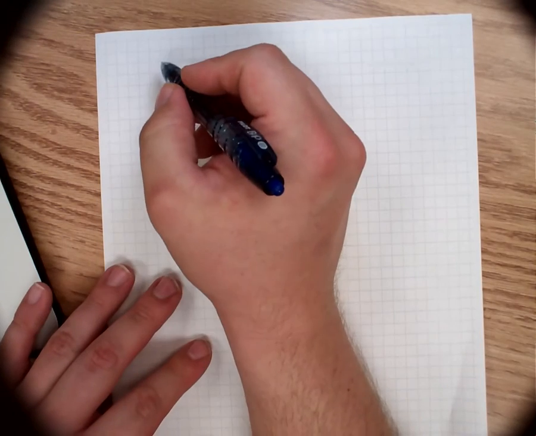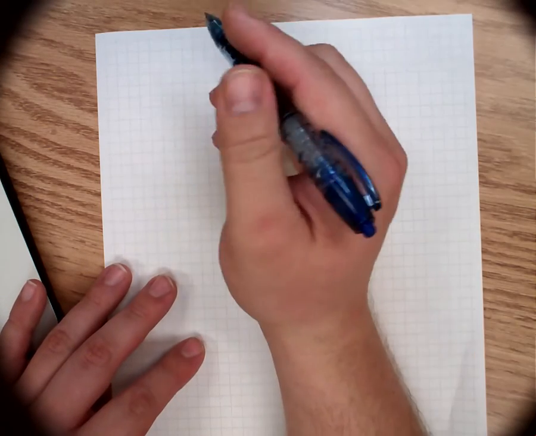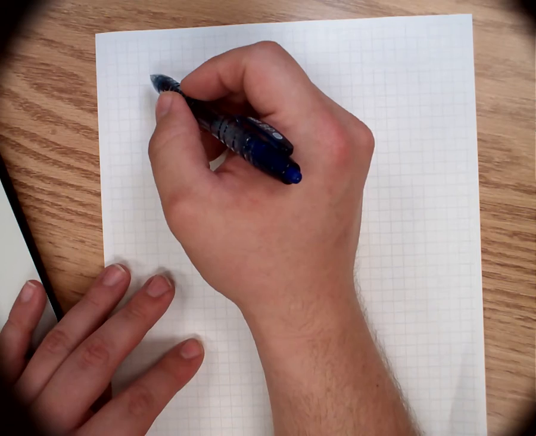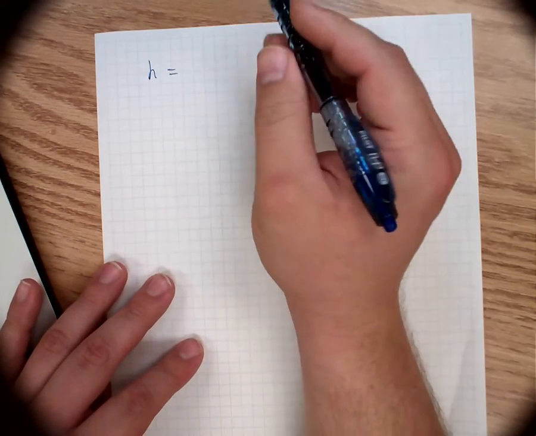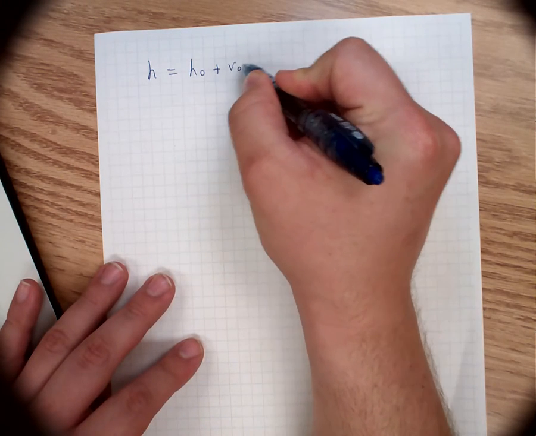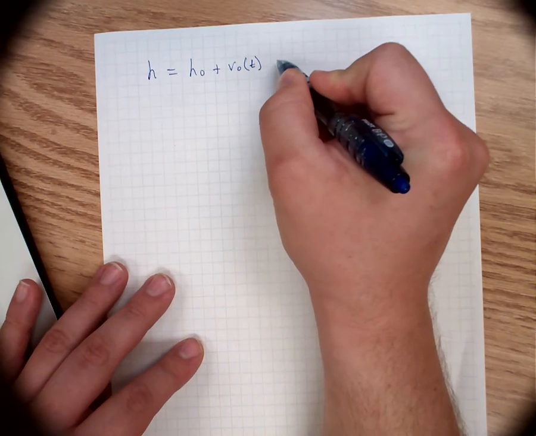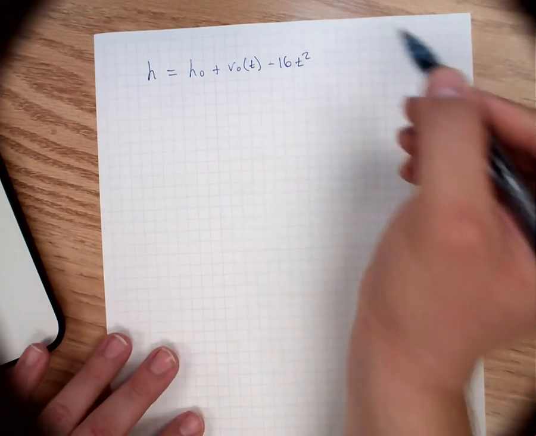Make sure you remember, because we're going to have a quiz over this pretty soon, what the model for height looks like. Your height at whatever time you're putting in for t is your initial height plus your initial velocity times your time, minus 16 times time squared.